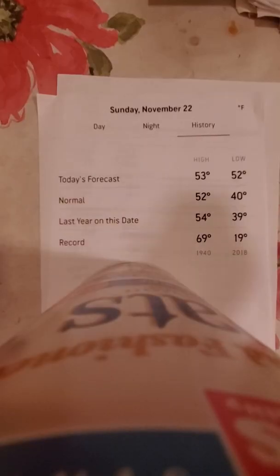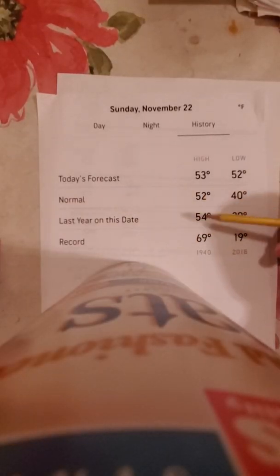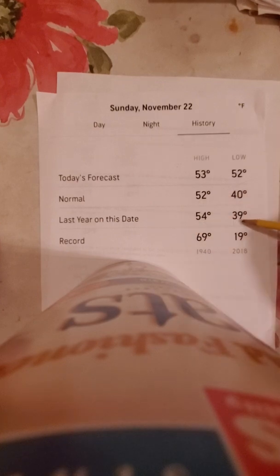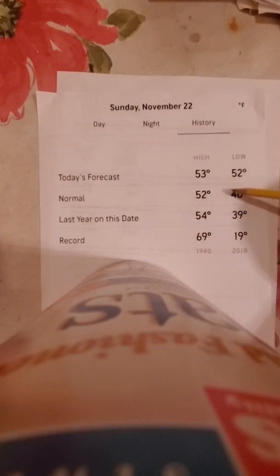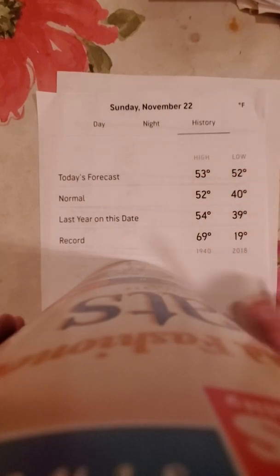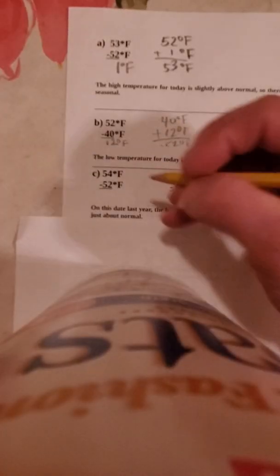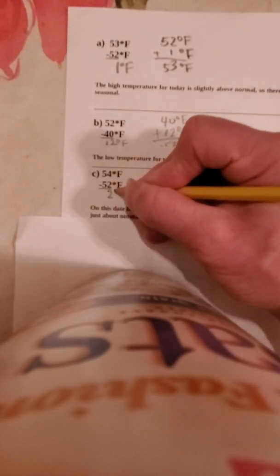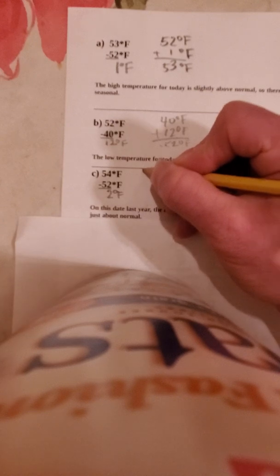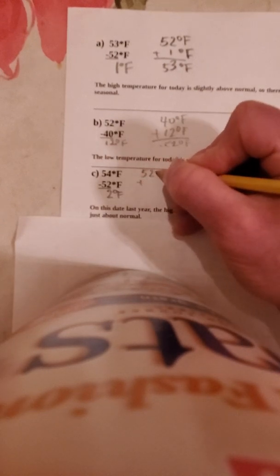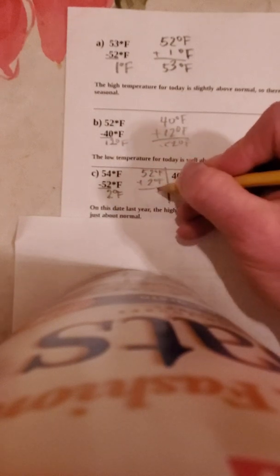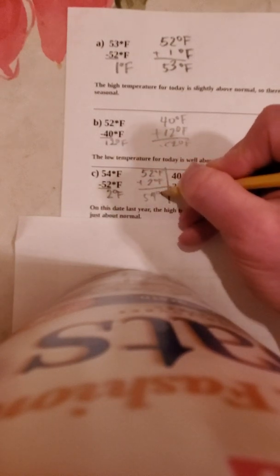All right, so now the next category, we are going to compare last year's temperatures on this date compared to the normal temperatures. So let's solve. This is easy. 2 degrees Fahrenheit: 52 degrees Fahrenheit plus 2 degrees Fahrenheit equals 54 degrees Fahrenheit.